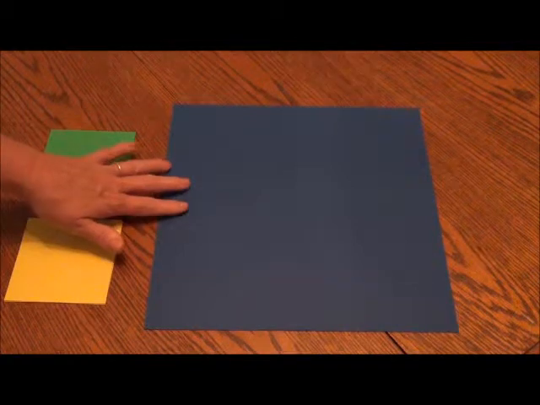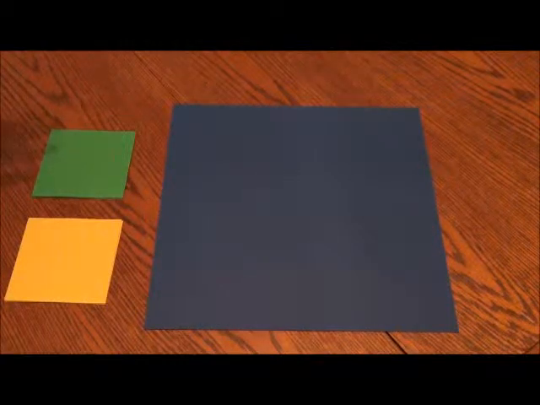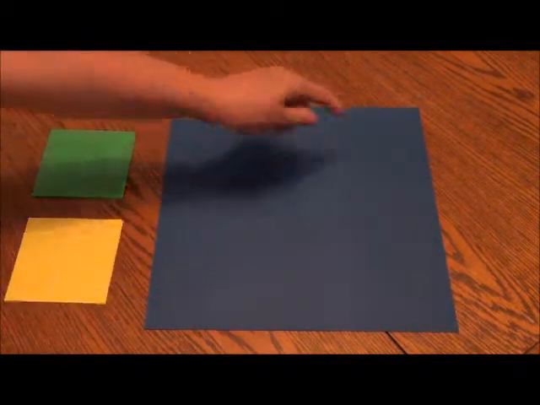All right, to make our geometric design, what we need to start with is a piece of paper, and it needs to be a specific size, a size that you know the numerical factors of. So, for example, this is a piece of paper that is 12 inches square, 12 inches this way by 12 inches that way. And we know that factors of 12 are 3 and 4.